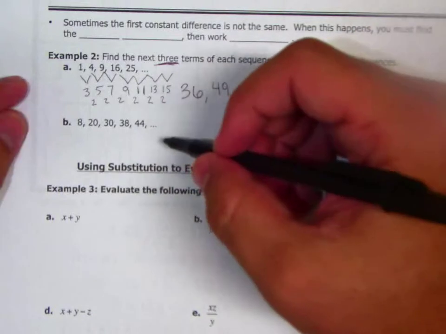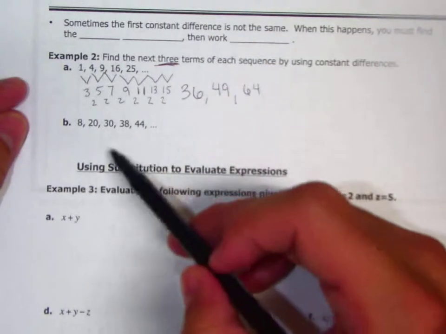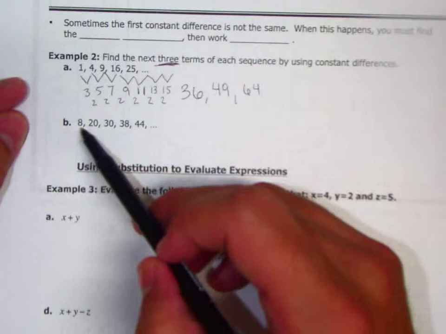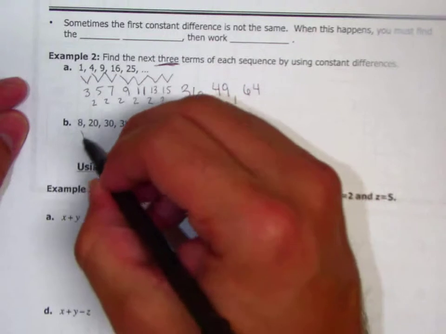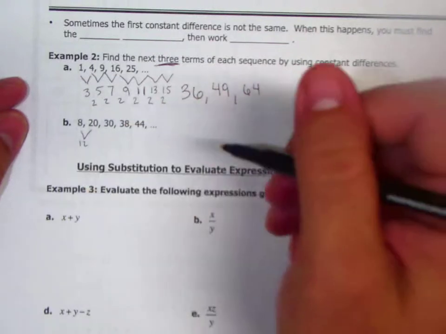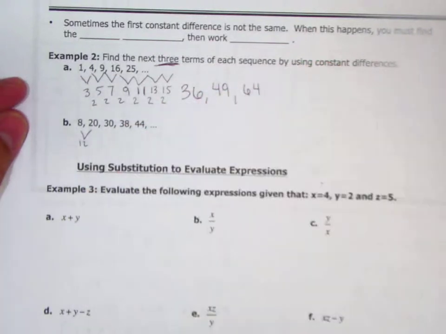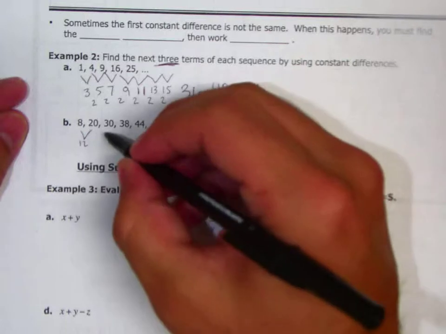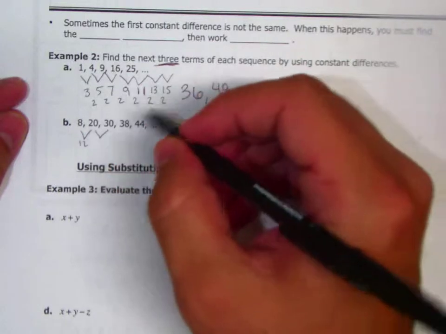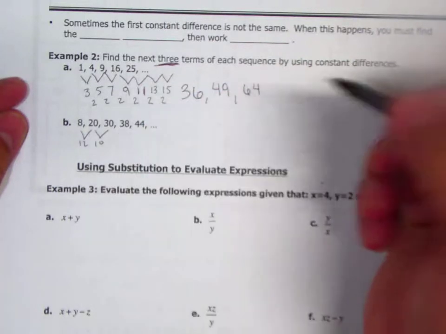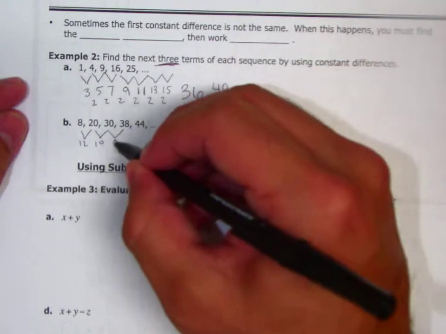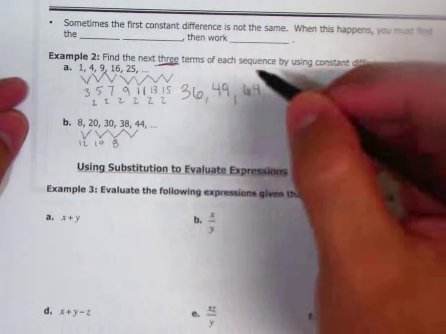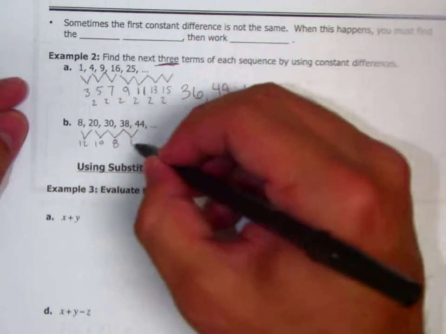All right, now let's look at B. In this case here, it's the same thing. 8 to 20, find the difference here by subtracting. So 20 minus 8 is 12. So I know that this difference here is 12. And then when I go from 20 to 30, that difference is not 12 anymore. It's 10. And then I go from 30 to 38. That difference is 8.